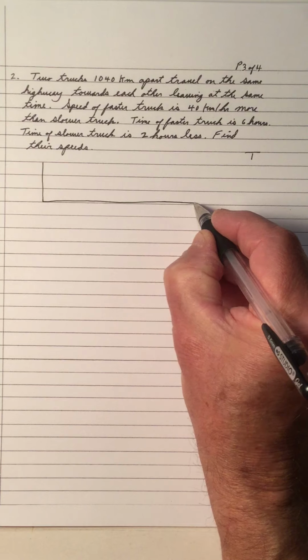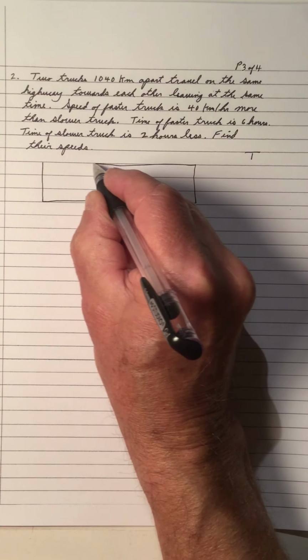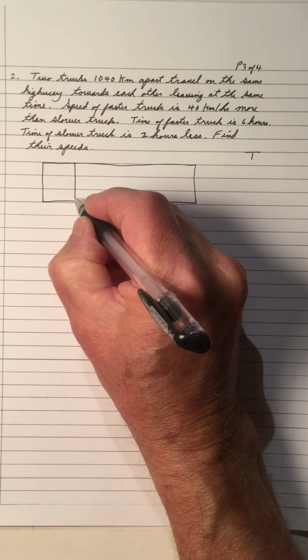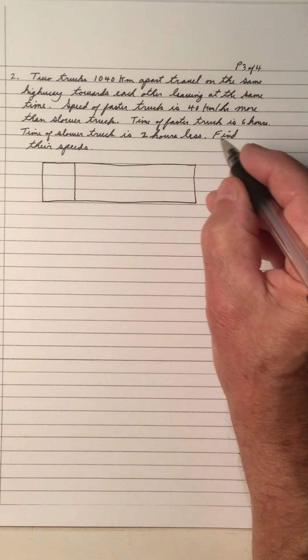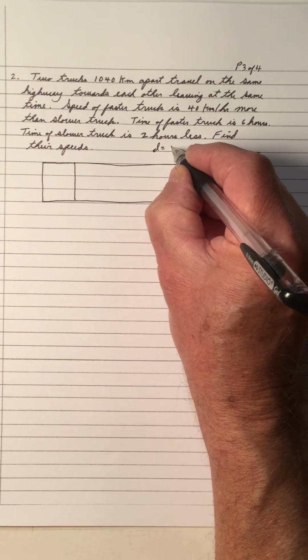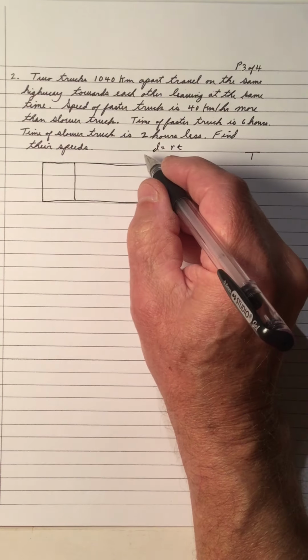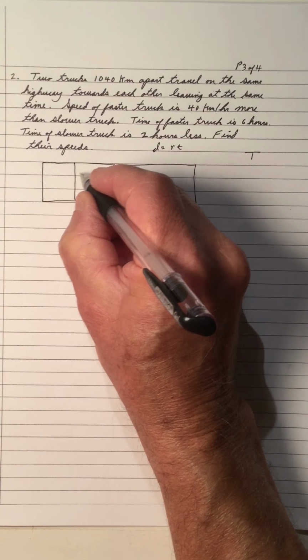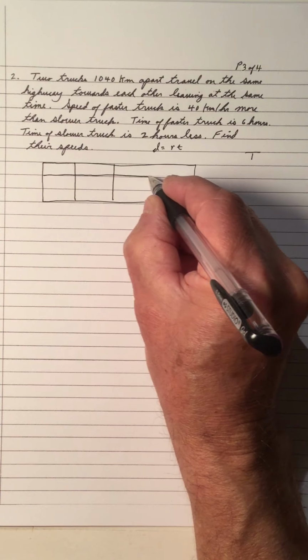I call the box, and it's easier to write it down this way. So we have the trucks, and what we have is distance equals rate times time. So we have the rate or the speeds, whatever you want, it doesn't make any difference.